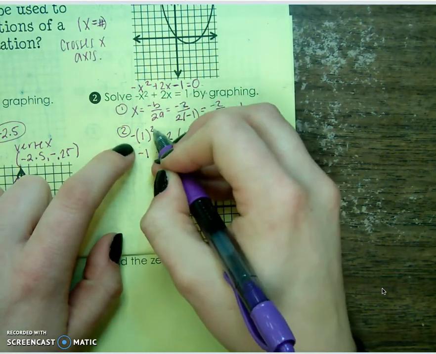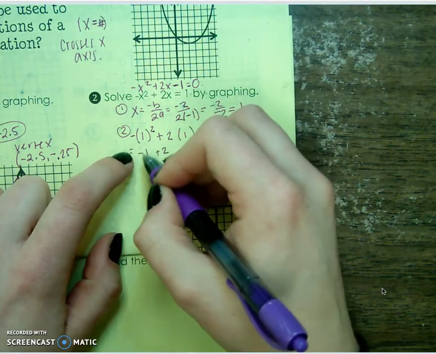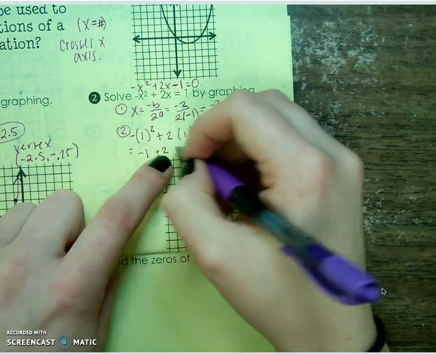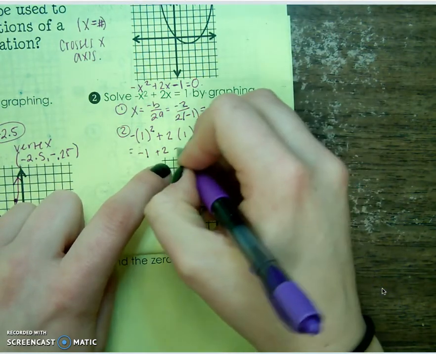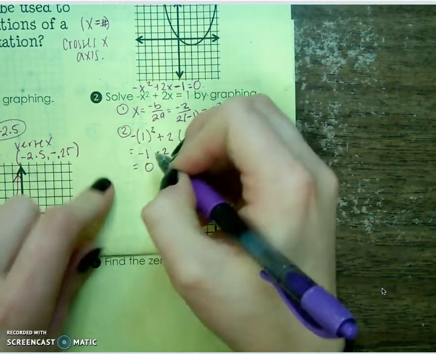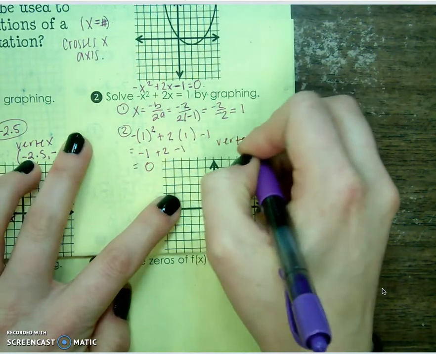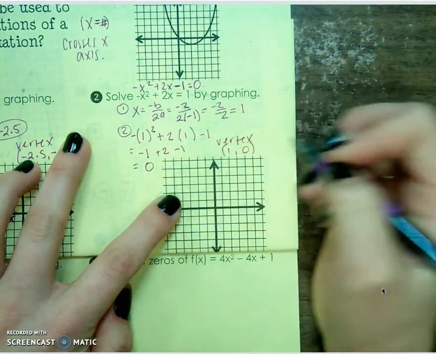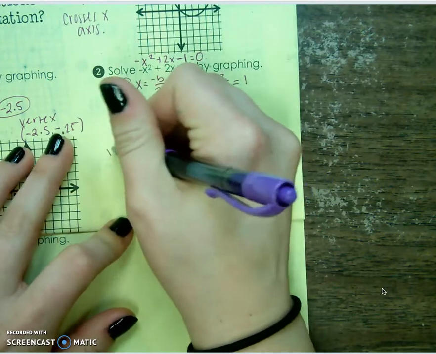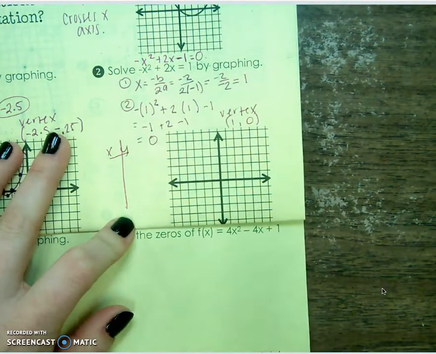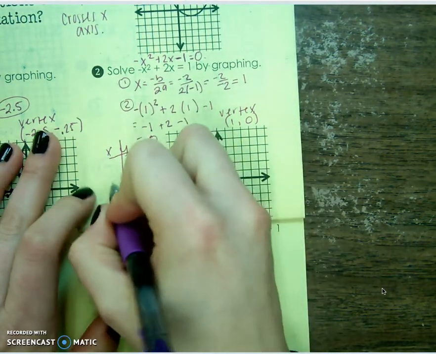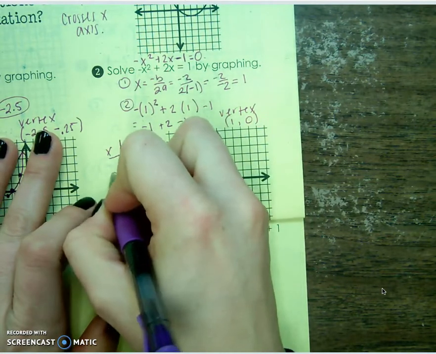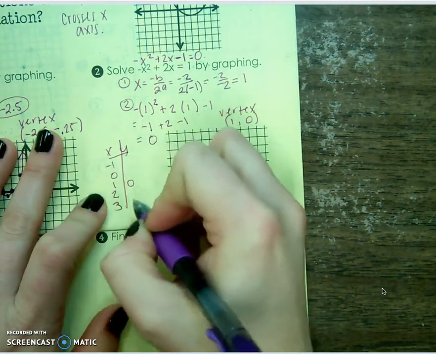Okay, 1 squared is 1, but times that negative on the outside keeps it a negative. 2, 0. So my vertex is 1, 0. And then set up your table. So my vertex is 1, 0. I'm going to let 2 before it and 2 after it.